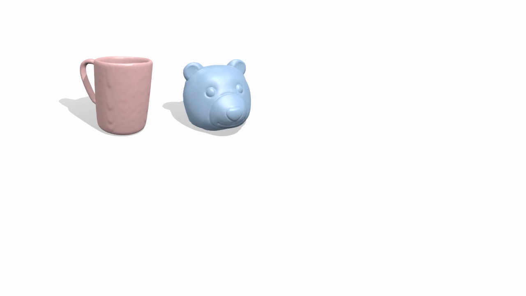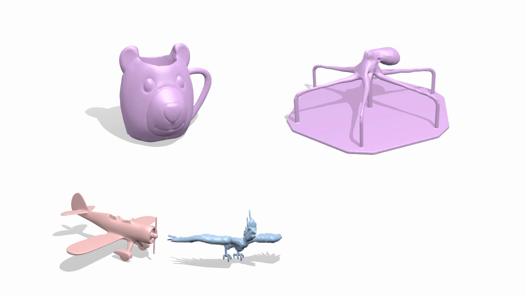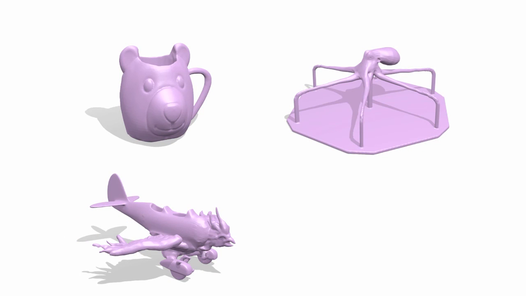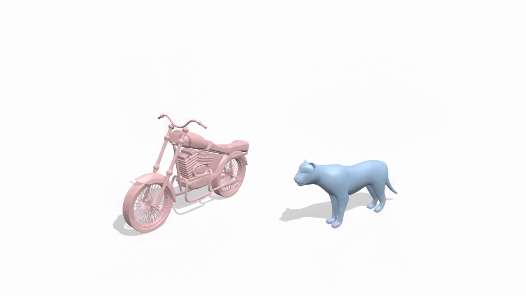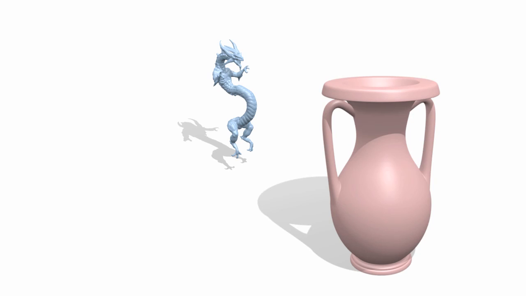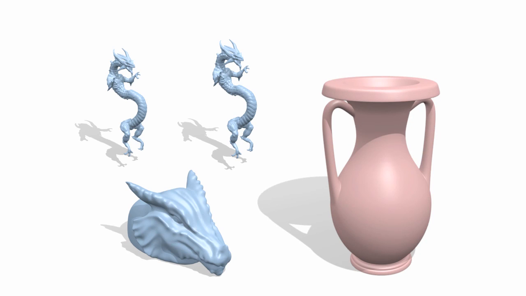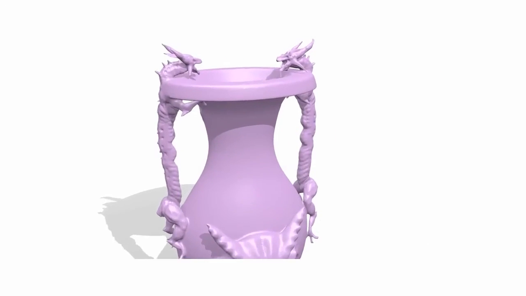Here we show more results: a bear mug, an octopus carousel, a phoenix plane, and a dolphin tricycle. Given a motorcycle and a jaguar, our approach creates a jaguar motorcycle similar to the real-world design. By using several animal objects as input, our approach can create a zoomorphic design with multiple merges, such as the dragon vase shown here.